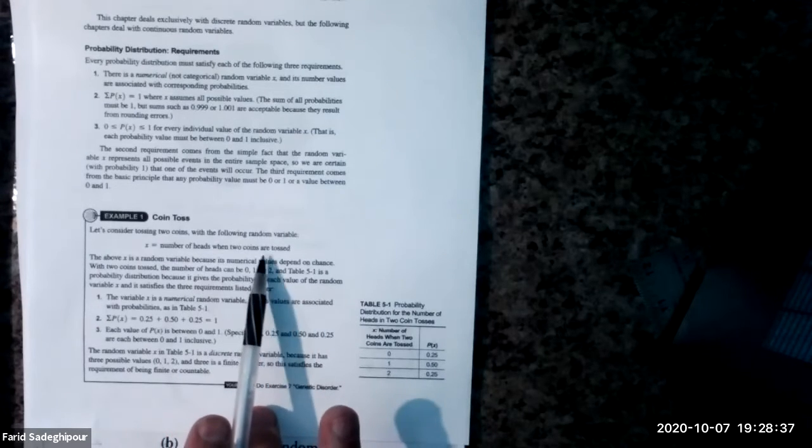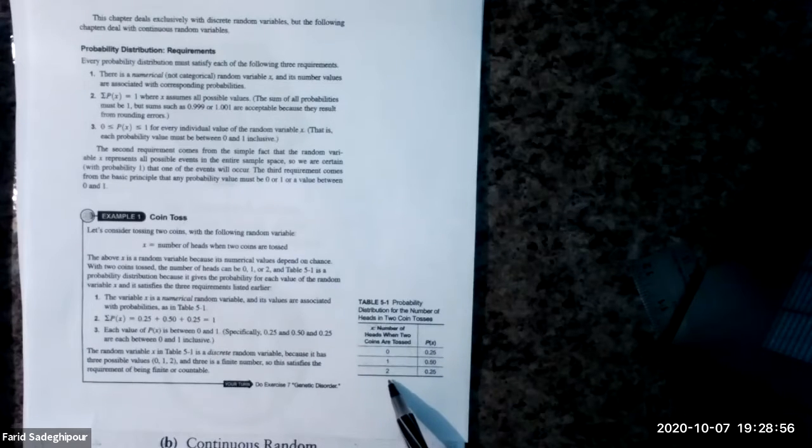What you see here is a probability distribution. A probability distribution has two columns. One column shows all the X values and the other one shows the probability. Like here, X is the number of heads when two coins are tossed. So when two coins are tossed, what's the probability of getting no heads? 25%. What's the probability of getting one head out of two coins? 50%. What's the probability of both of them landing with heads?